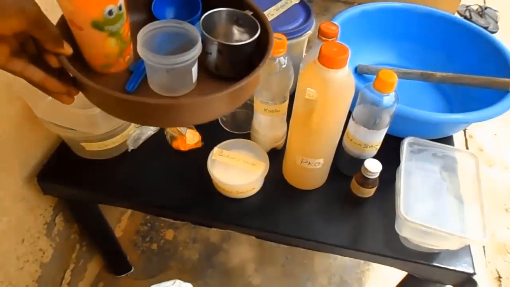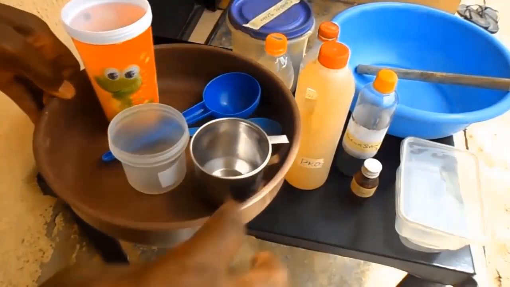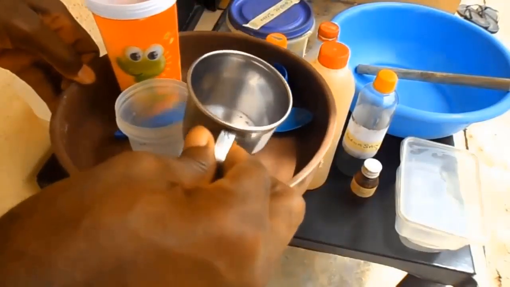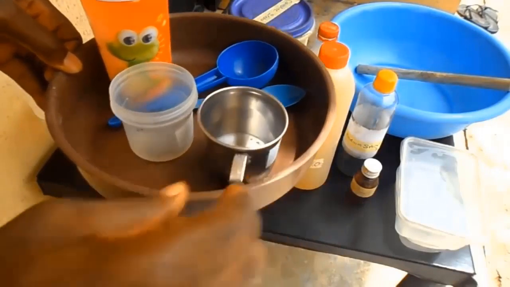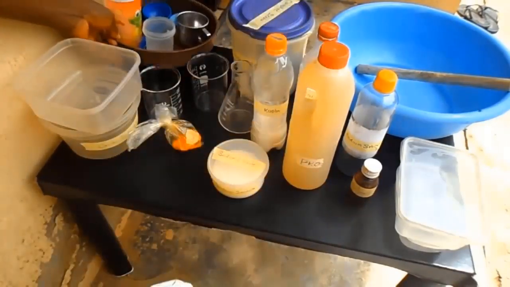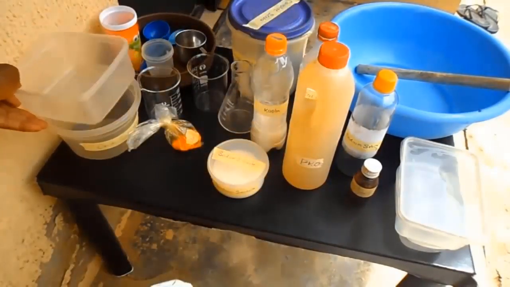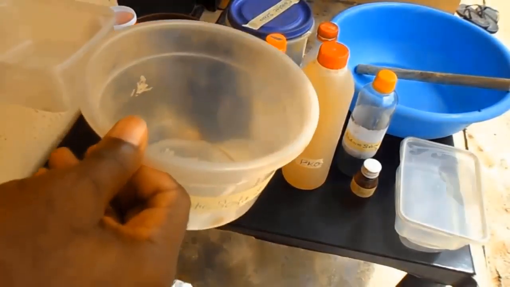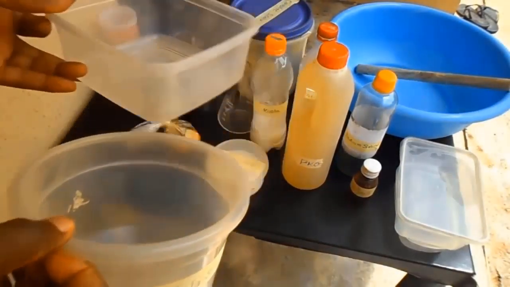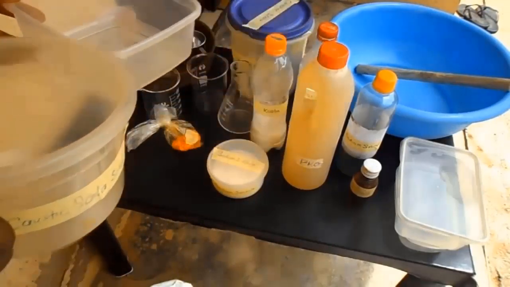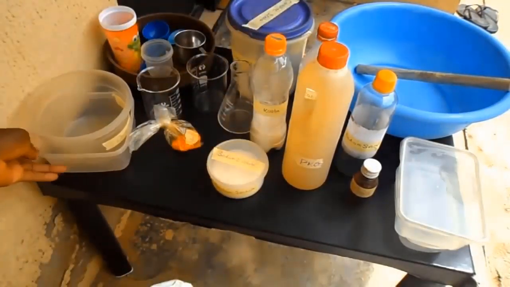Now these are our measuring cups, the cups we're going to be using to measure the oil and the soda ash and also the caustic soda solution, and also a spoon that we're going to use to measure some of the salt. Now these are the bowls we're going to use to prepare our various reagents, the soda ash solution and the caustic soda solution.